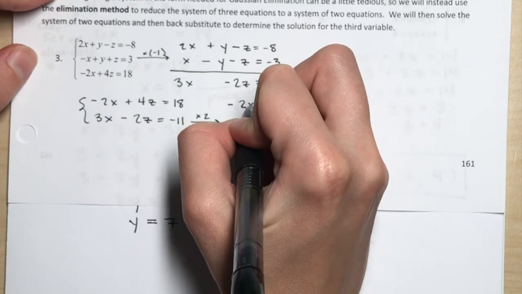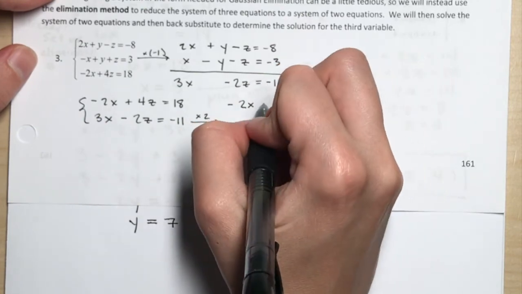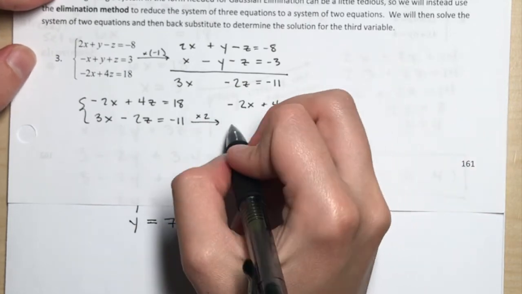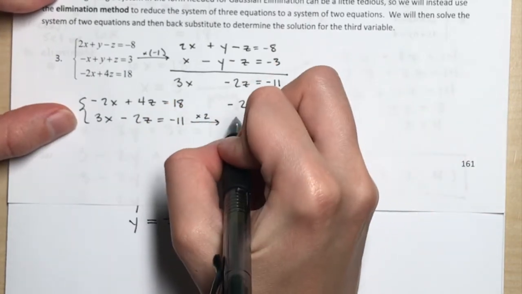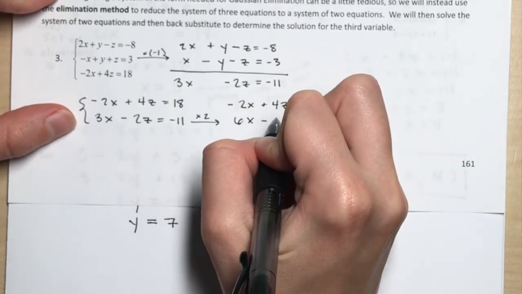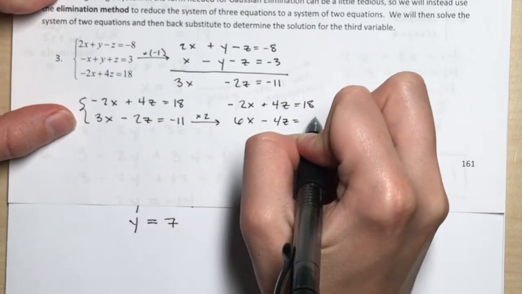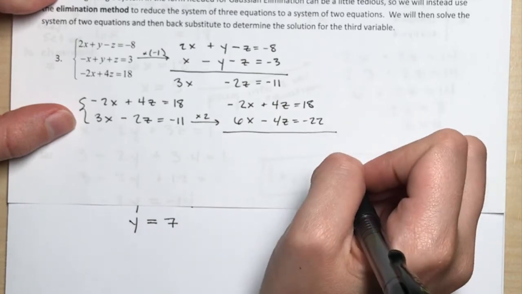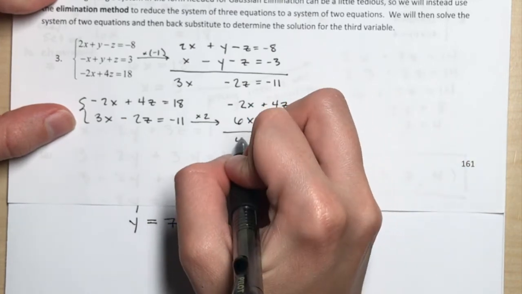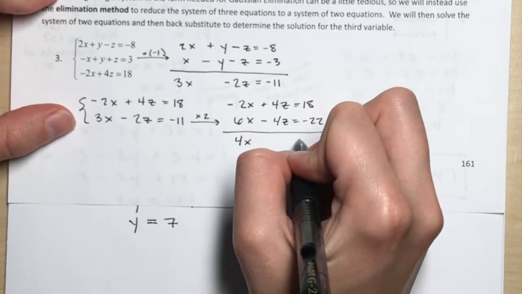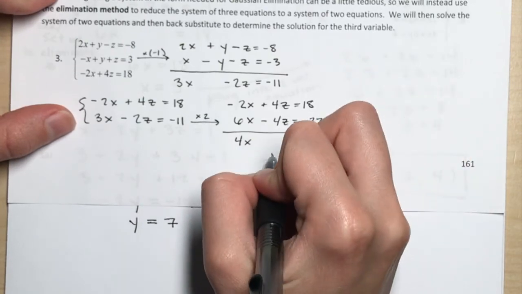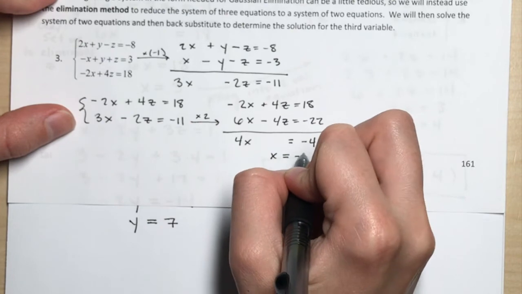So we've got negative 2x plus 4z equals 18. We've got 6x minus 4z equals negative 22. We add these together, we get 4x plus 0 equals negative 4. So x is negative 1.